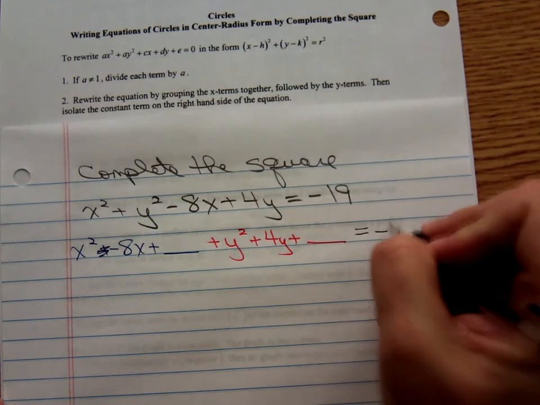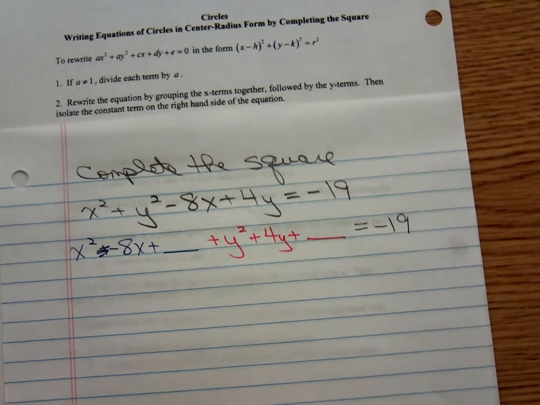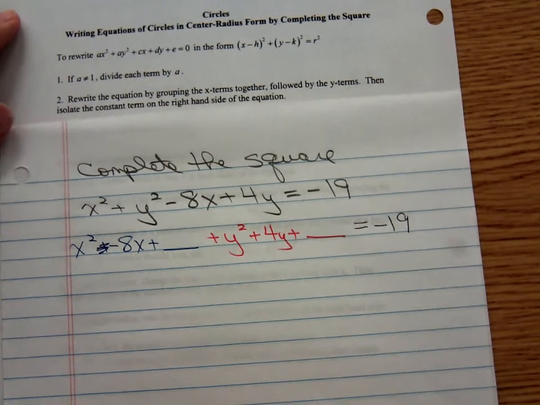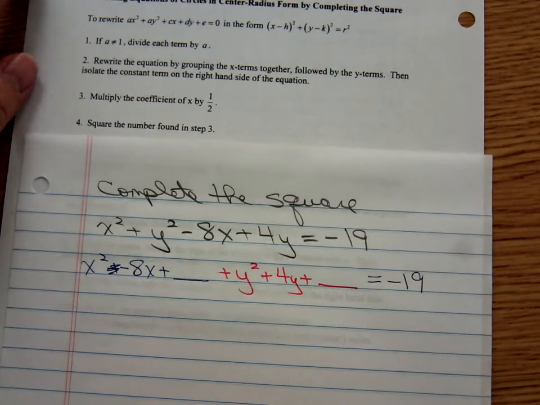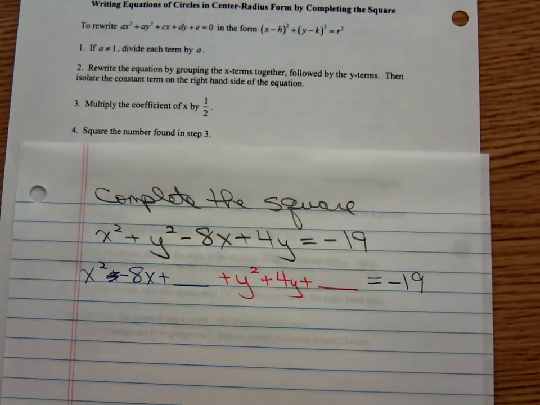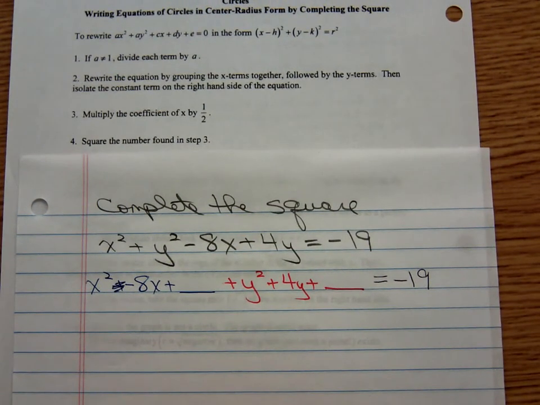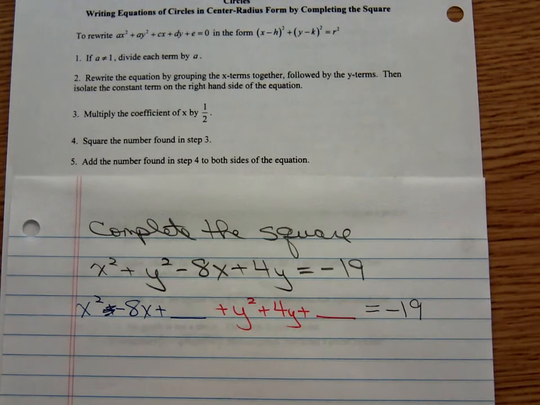Now we're ready to perform those magic steps that are going to create a perfect square trinomial for x and a perfect square trinomial for y. This is where we'll multiply the coefficient of x by 1/2, which is the same thing as dividing by 2, and square the result, adding it to both sides.